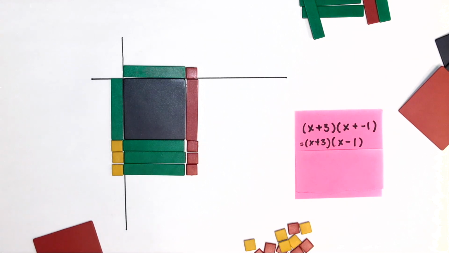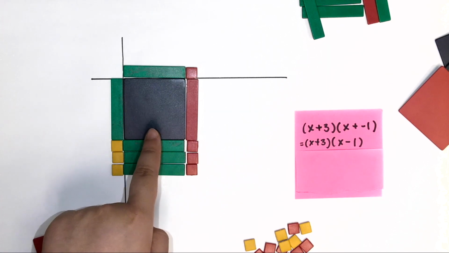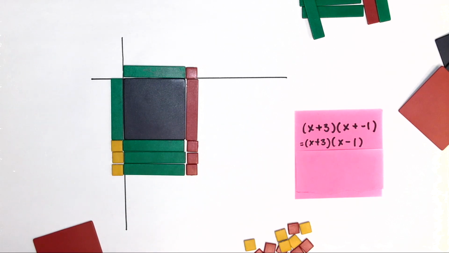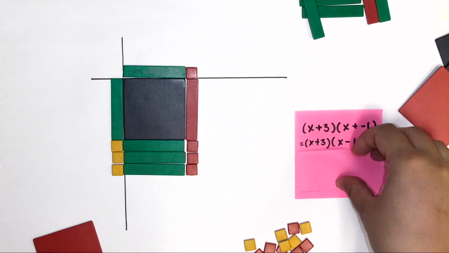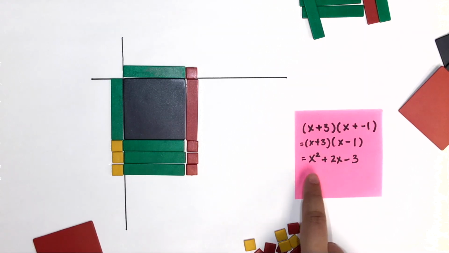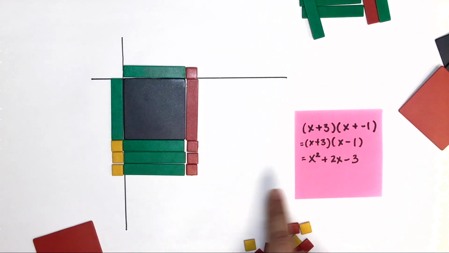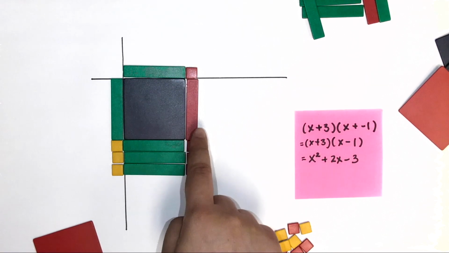Once we are done multiplying using the manipulatives, we're going to translate the product inside the corner piece into the abstract representation. First, we have an x squared piece, so I'm going to write x squared right here. Next, we have 3 positive x and 1 negative x.